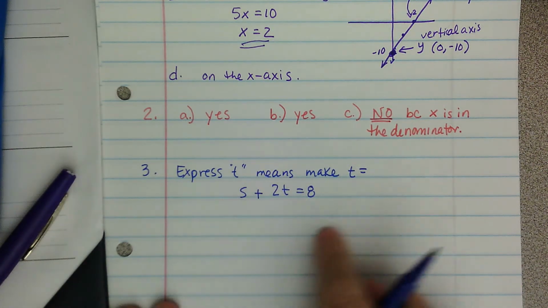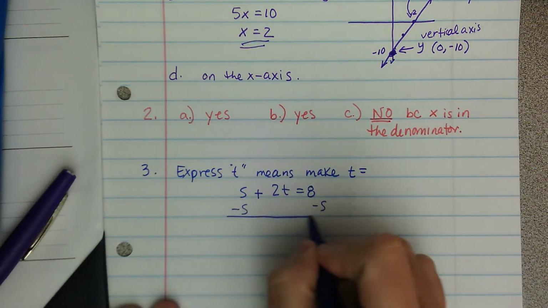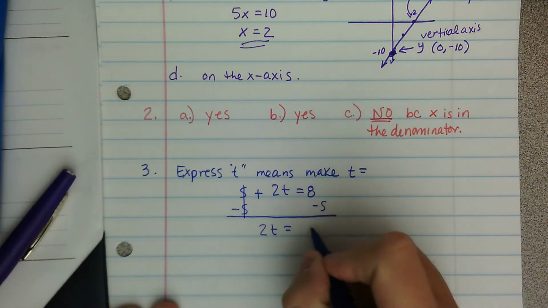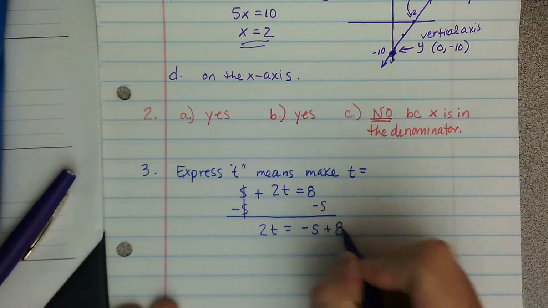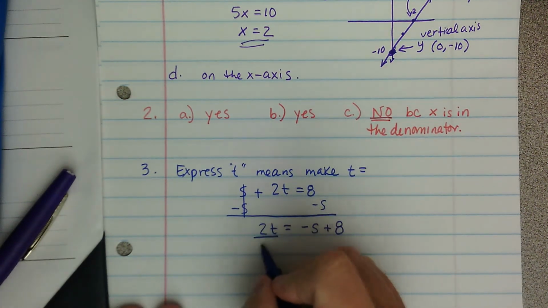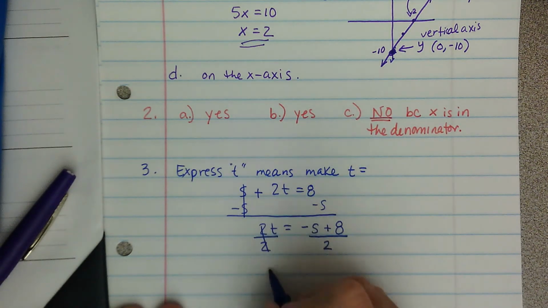So I'm going to subtract s over. Make sure you remember that you're working with an s and not a 5, because that'll mess you all up. This is going to be negative s plus 8. You could also have 8 minus s, but I'm definitely a slope-intercept kind of girl. And all of that can be over 2.